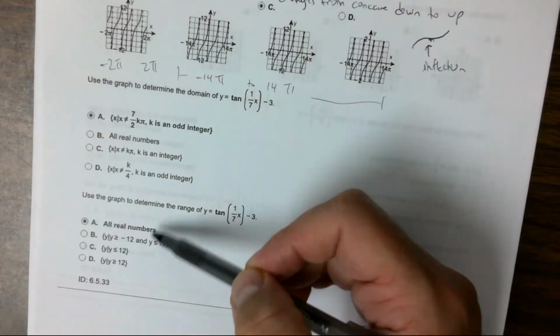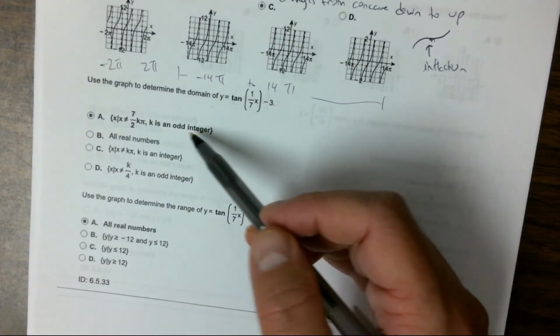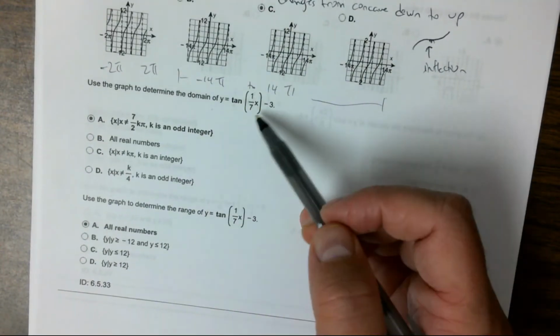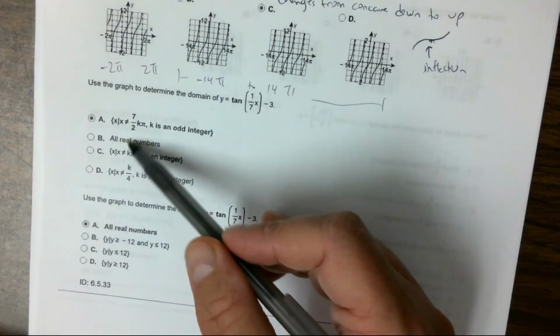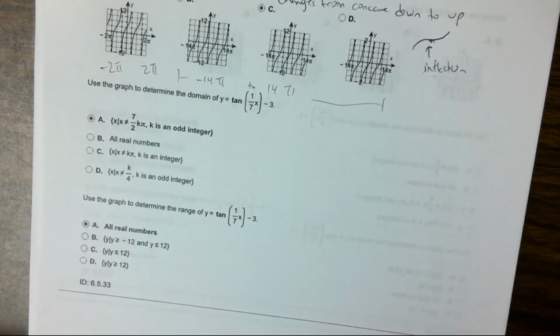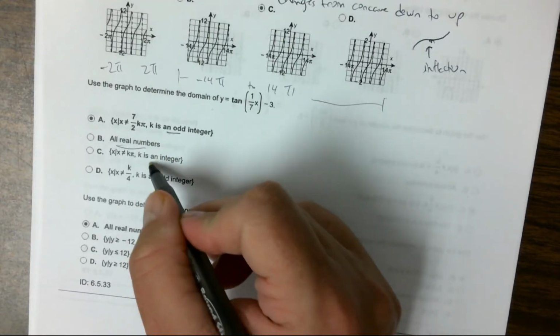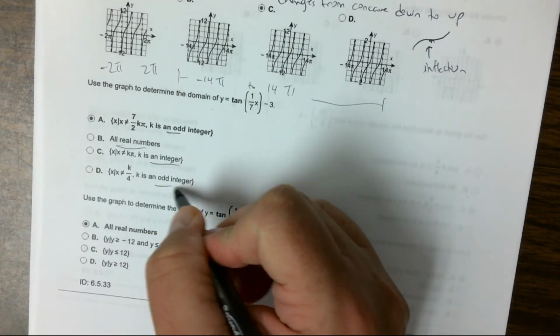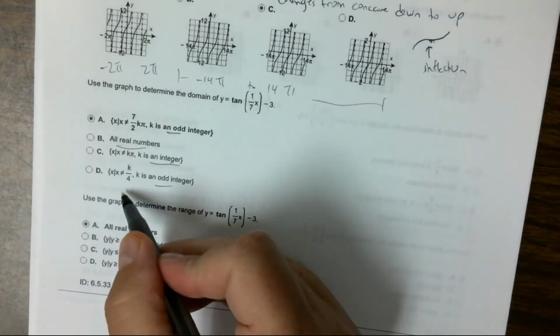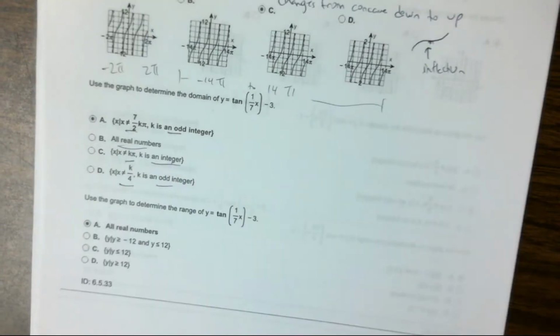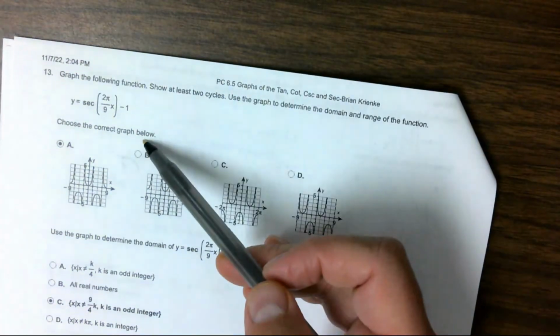All right, go ahead and pick your domain properly. Guess and check, put in your values. Pay attention to whether it says odd or integer or odd integer and what these are. Same thing here.